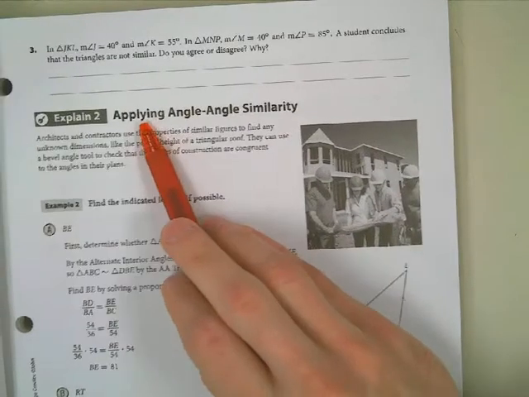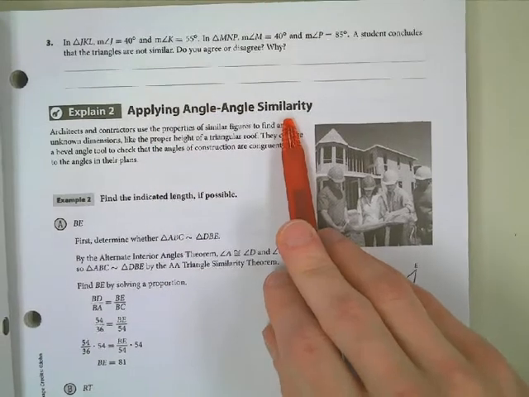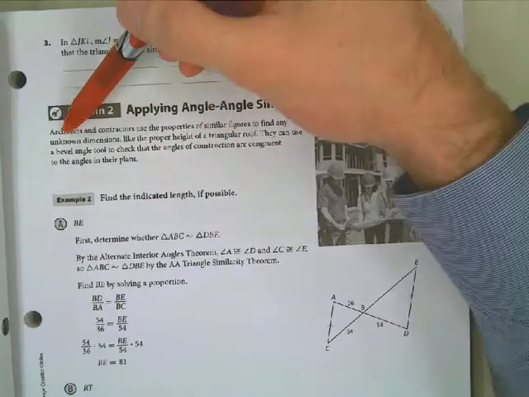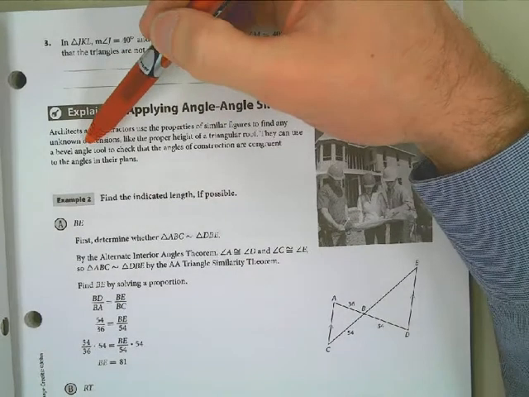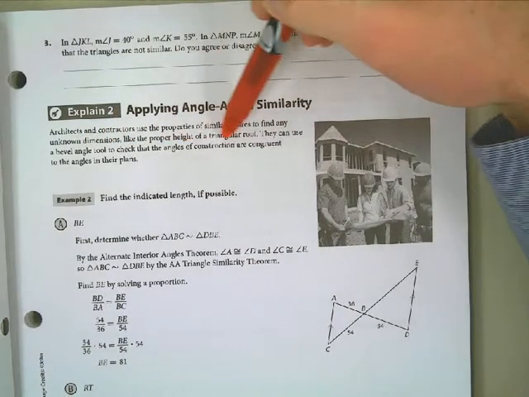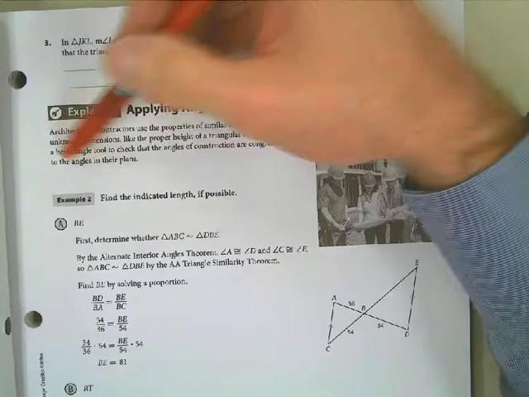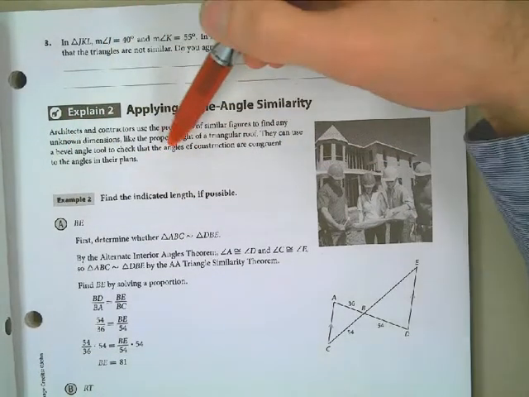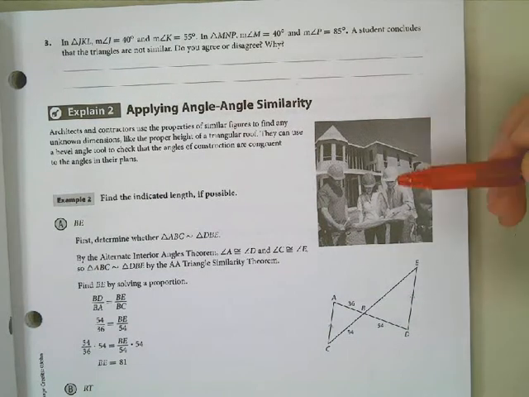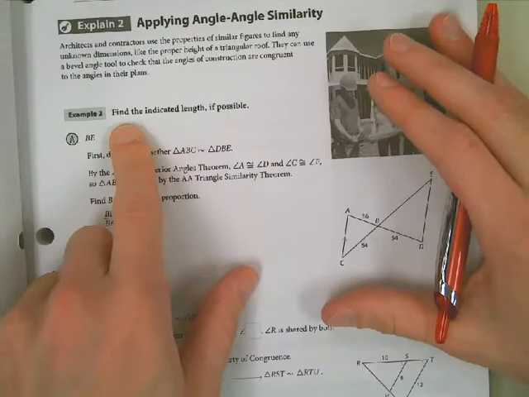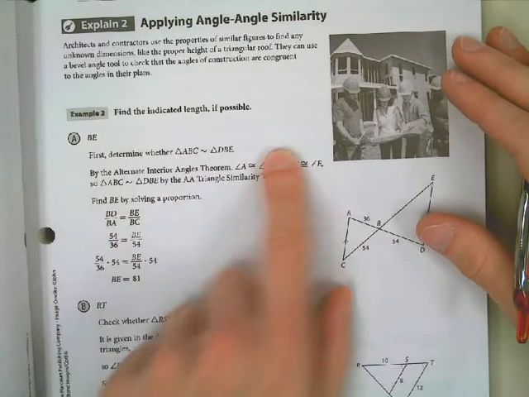So we're going to apply angle-angle similarity. Okay, so architects and contractors use the properties of similar figures to find any unknown dimensions, like the proper height of a triangular roof. Okay, they can use a bevel angle tool to check the angles of construction are congruent to the angles in their plans. Okay, so we're going to find the indicated length if possible.